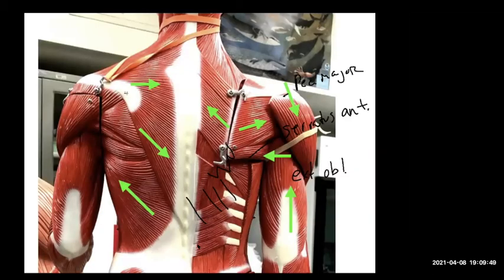All right, now we're looking at the back of the model over here. Again, superficial on this side. Over here is left side over here. And then this is the deeper muscles just underneath them. So in this case, you have the trapezius going along the stack that's been removed on this side. This is your middle traps. Here's your lower traps, right? You can tell by the orientation.